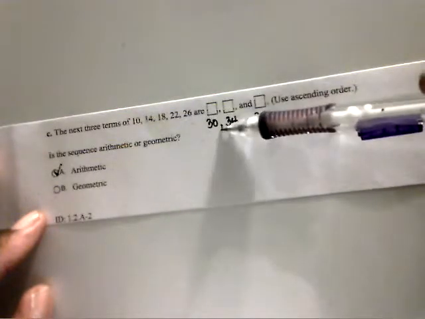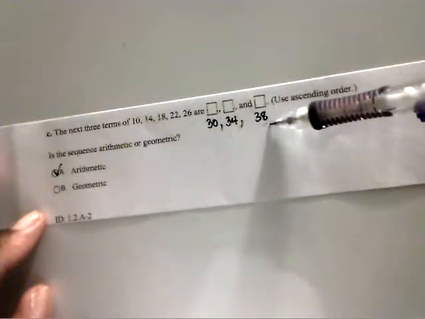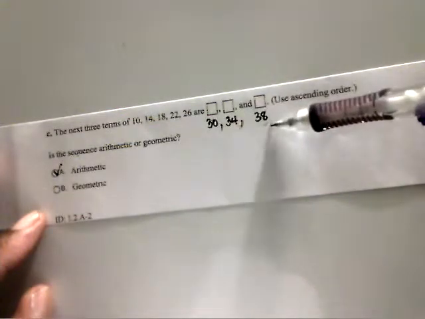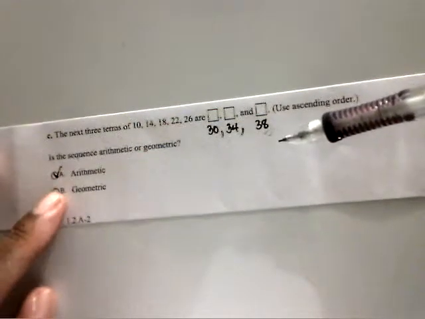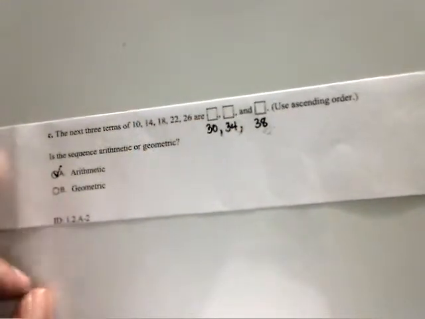So plus 4 will be 30. Plus 4 will be 34. Plus 4 will be 38. So 30, 34, and 38 are the next three terms in this arithmetic sequence. And I just told you what that is, by the way, because since you're adding 4, that will tell you it's an arithmetic sequence.